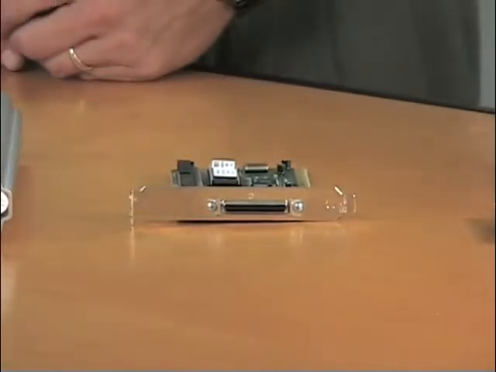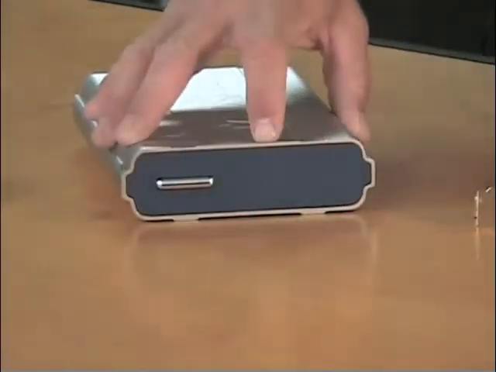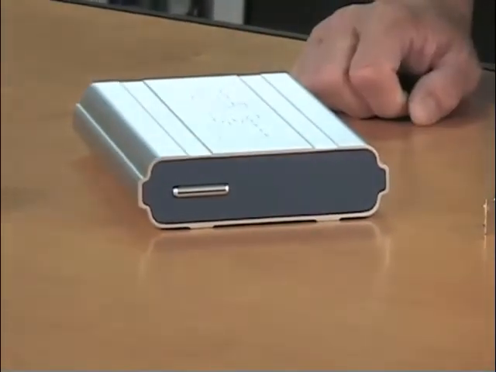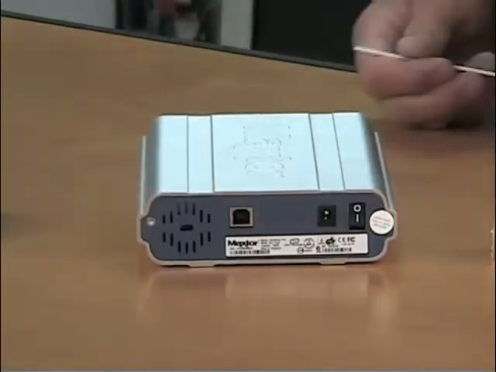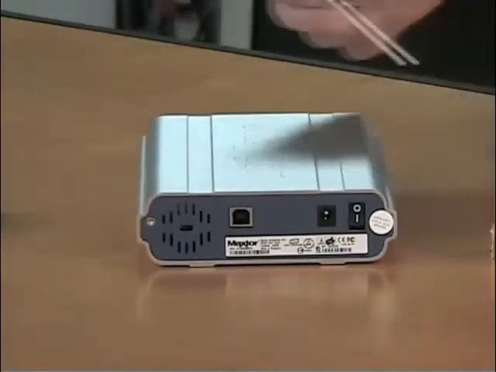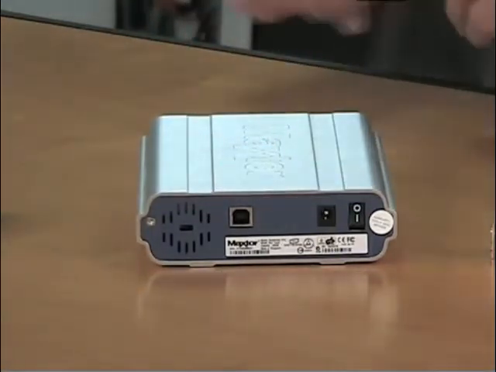SCSIs can be both internal and external as well. External drives are becoming very popular as well. This particular model includes a button to allow you to make a backup just by simply pressing that one button. The software which connects to it allows that to take place. This is a USB connection. It's allowing you to connect to the machine there. You'll find that that's very popular.